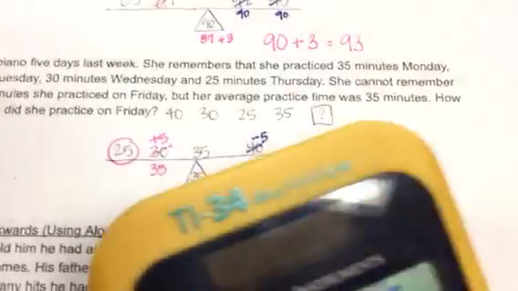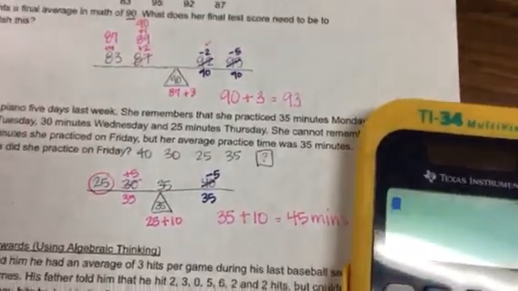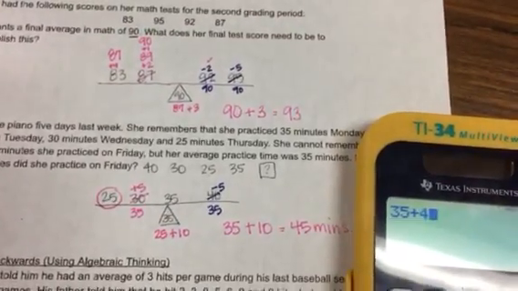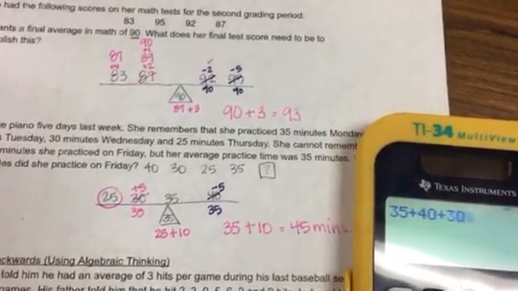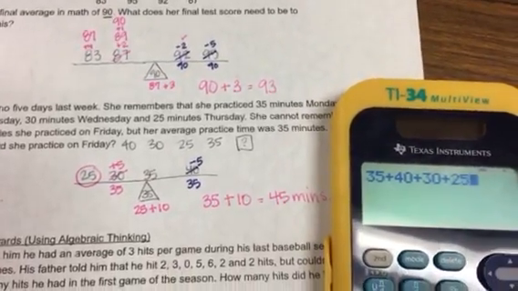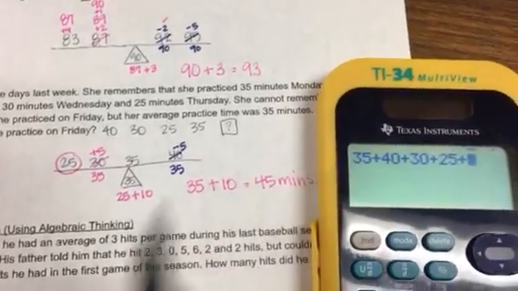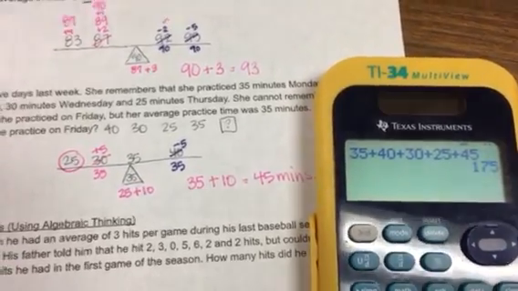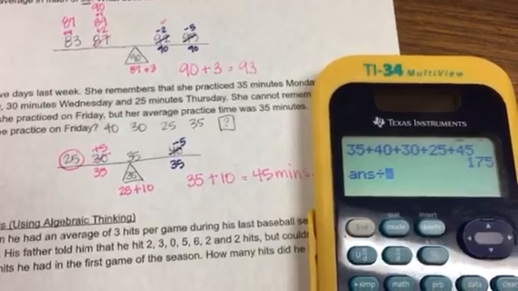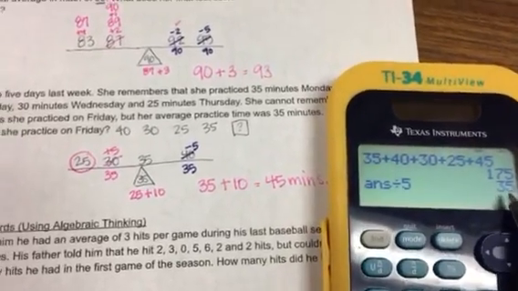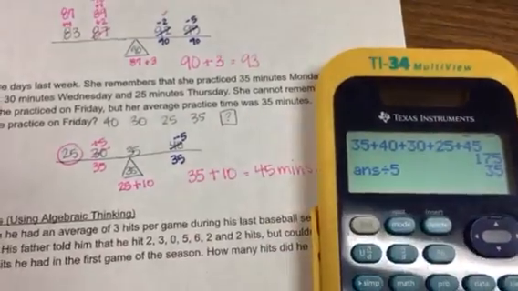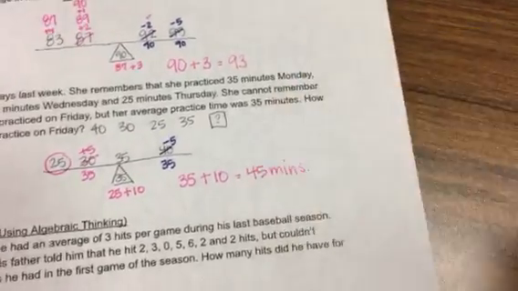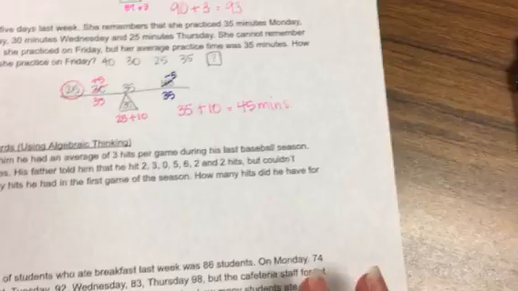Let's check it. So 35 minutes on Monday, 40 minutes on Tuesday, 30 minutes on Wednesday, 25 minutes on Thursday, and we determined that she had to have practiced 45 minutes on Friday. And then we're going to divide that by our 5 days. And as you see, that was the 35-minute average that she came up with. Okay, so that is what we call the balance method.